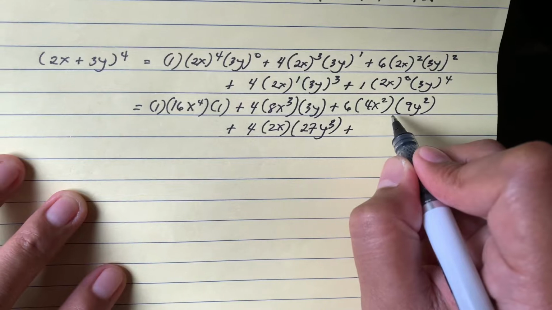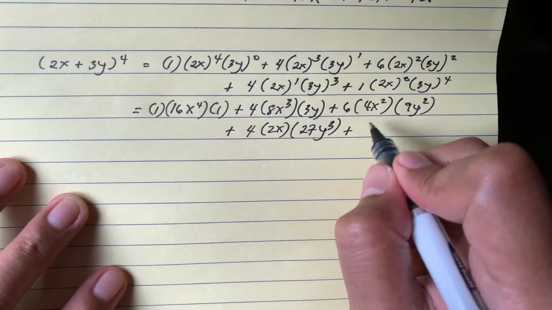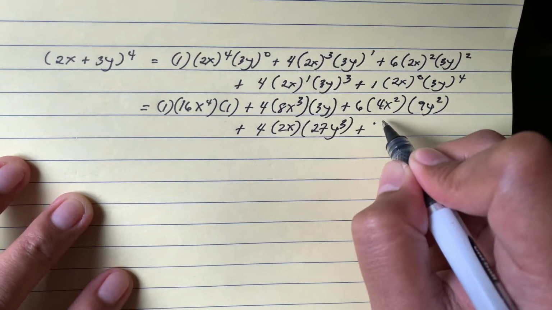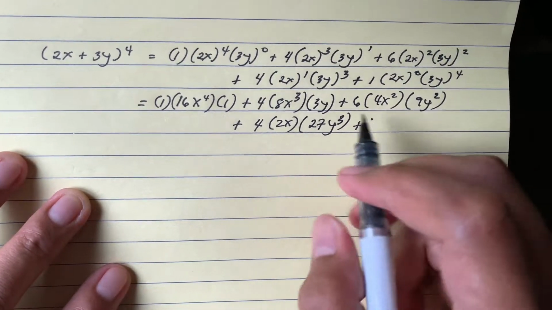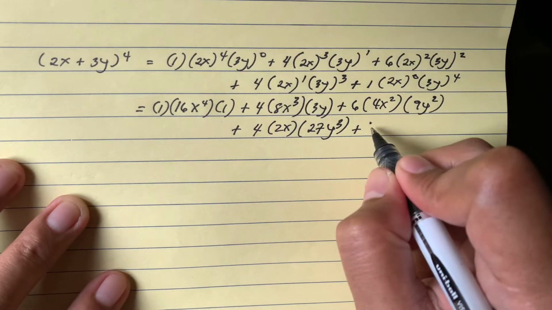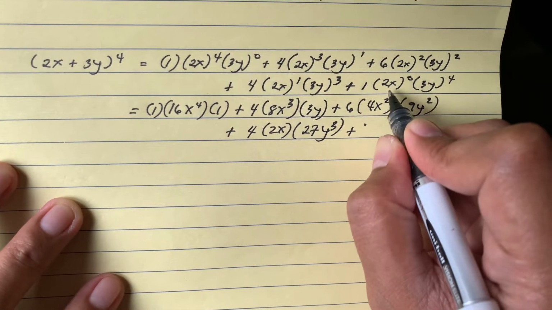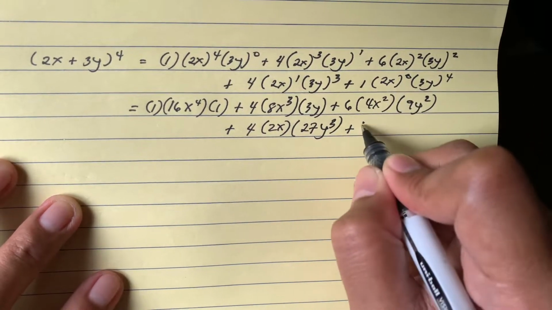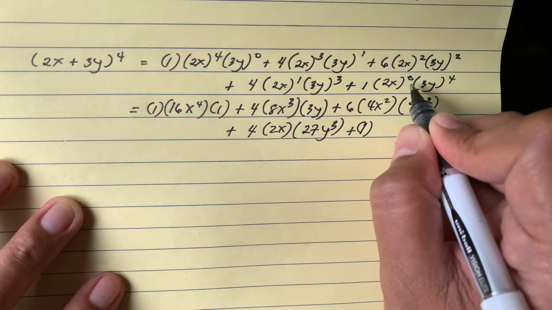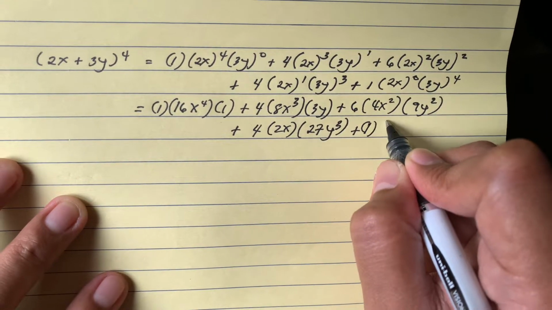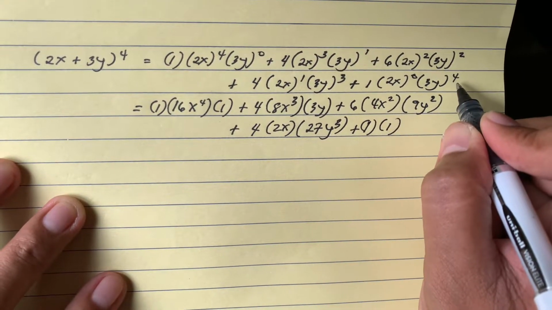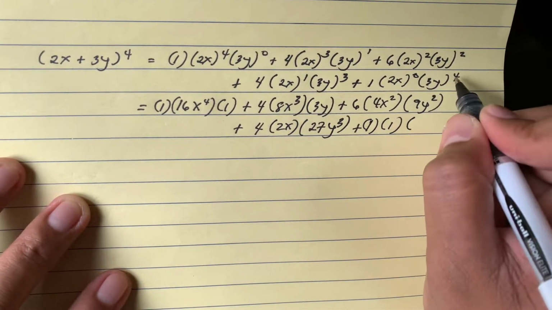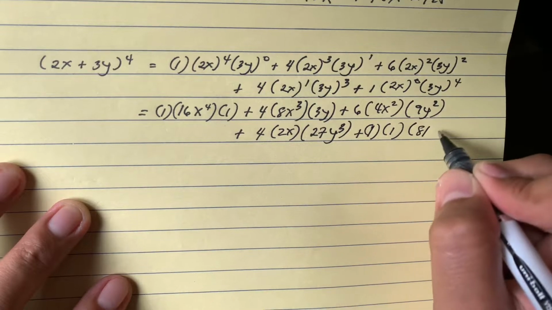so we have here, we have 6. What's the next now? We have plus this one. We have 1 times what is 2x raised to 0? That is 1, of course. Then what is the fourth power of 3y? This is equal to 3 raised to the power of 4, that is 81. Then y to the power of 4.